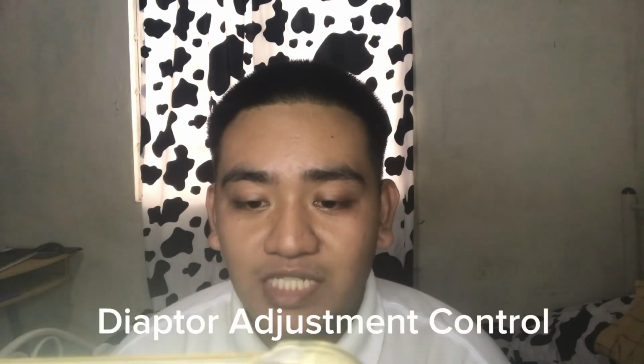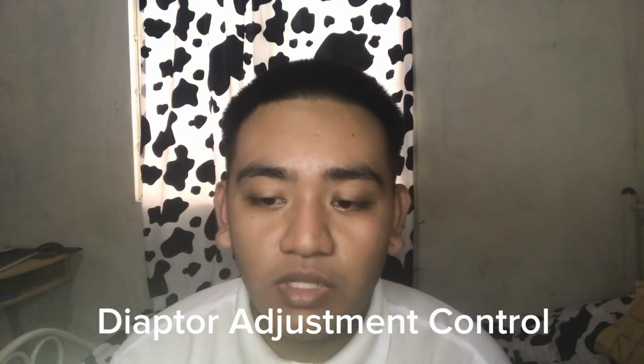Diopter adjustment control. This control allows you to adjust the viewfinder to your eyesight, ensuring that what you see through the viewfinder is sharp and clear.